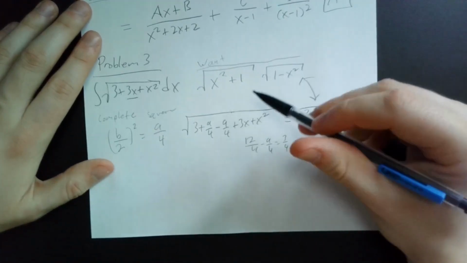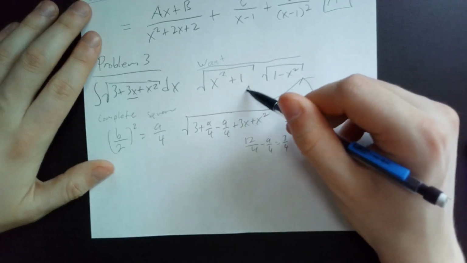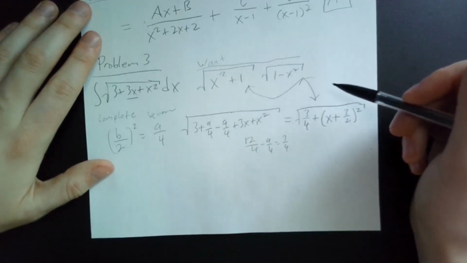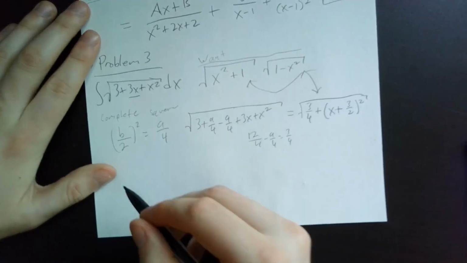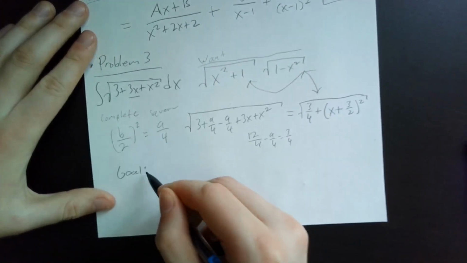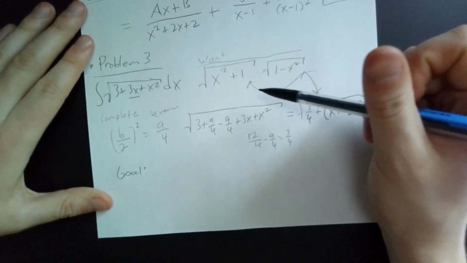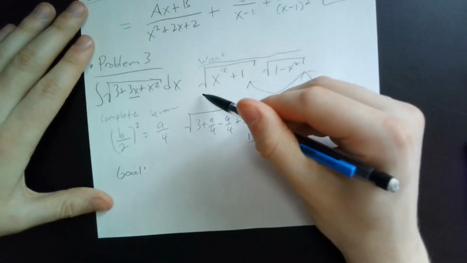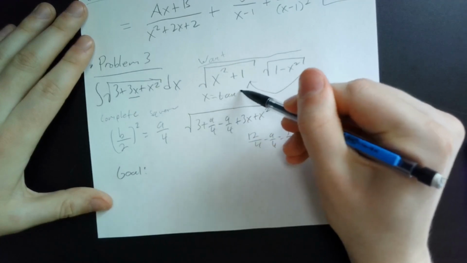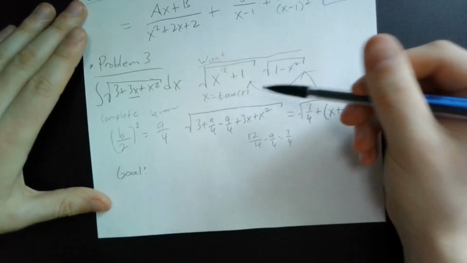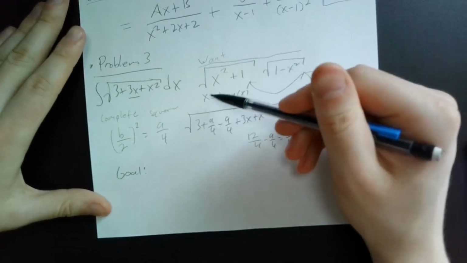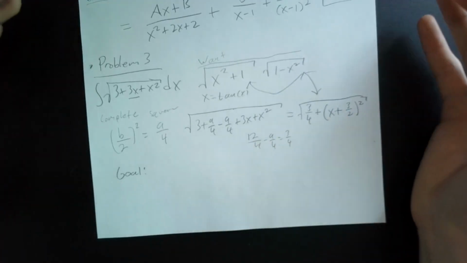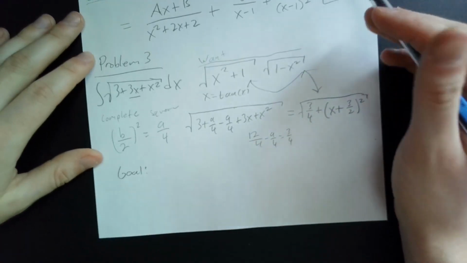Now, hey, look. We kind of have something that looks like, I guess not this one, but we have something that looks like this one. So, our goal is essentially to, well, I guess first I should ask, what substitution would we make? And let's say this, right? Because 1 plus tangent squared is secant squared, and then we can get rid of the square root, and then we just have to integrate secant.